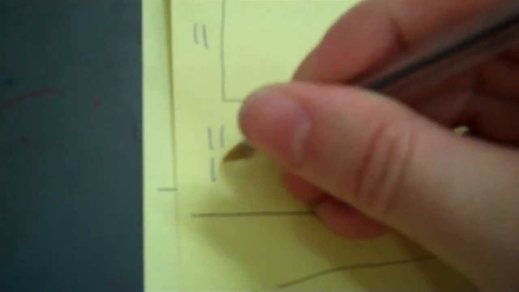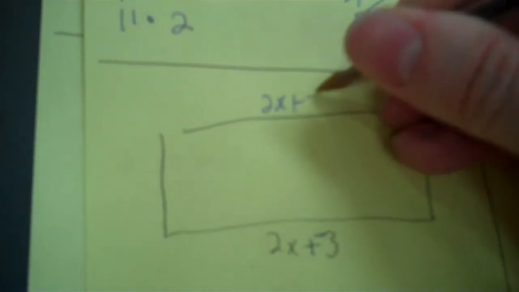Okay, so 11 times 3 times x times 2. So 11 times 3 is 33 with x, and 11 times 2 is 22. Simplify. Answers look similar, but how you get them is completely different. Okay, I hate that minus. Make it plus negative. We don't need no minuses.